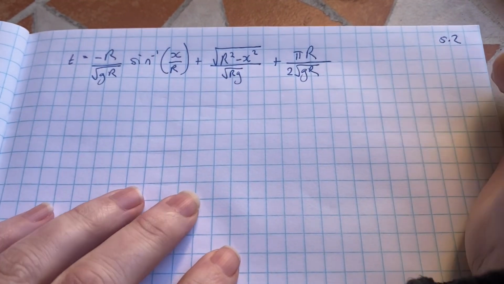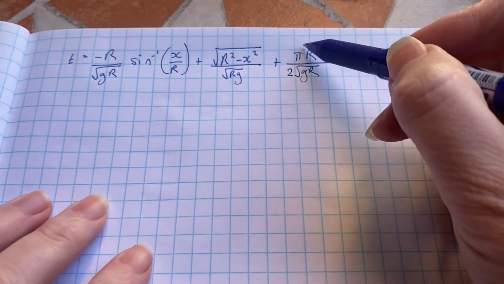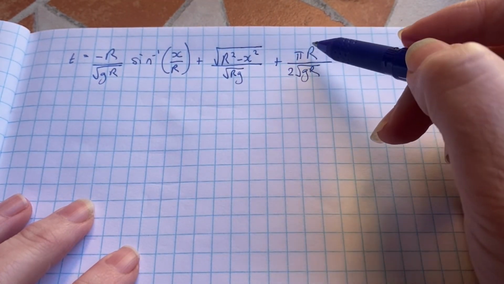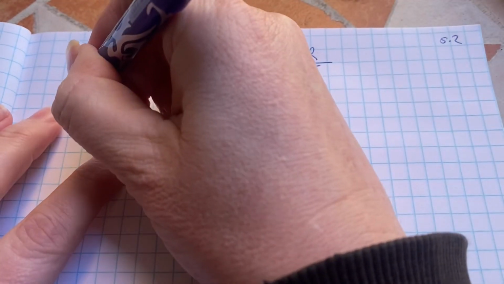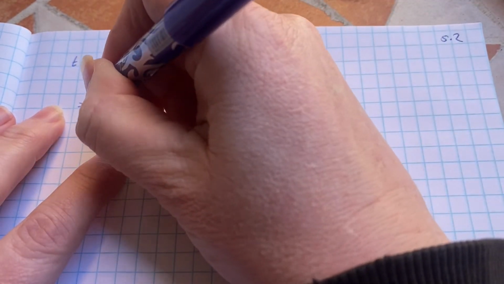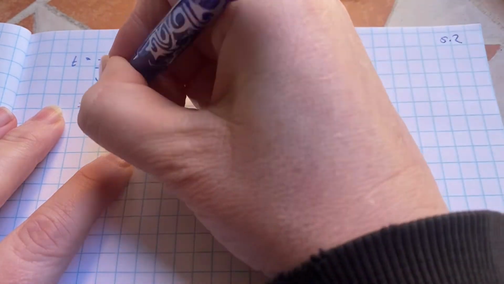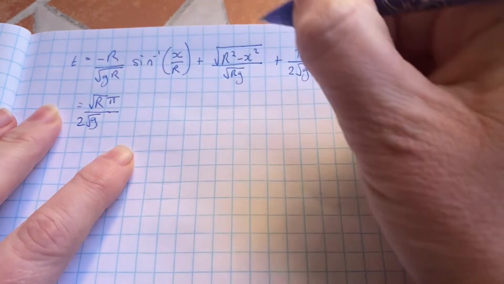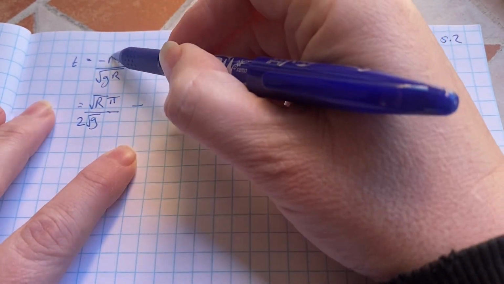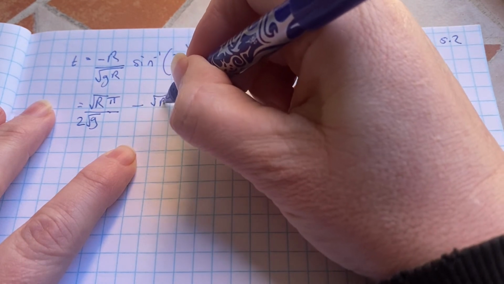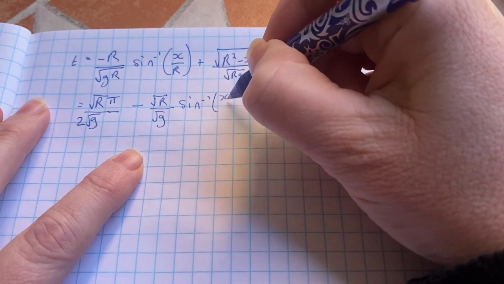Okay, so in order to tidy that up, I'm just going to start by simplifying a little bit here and a little bit there. I might also write this one first. So r divided by the square root of r is just the square root of r. So my first term is root r over root g for those square roots. I've also got a pi on 2 there. That's this term. Minus, let's do this one, r over the square root of r is the square root of r over root g sine inverse of x on r.